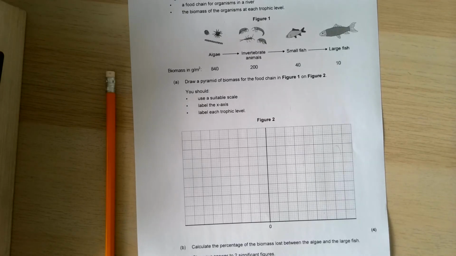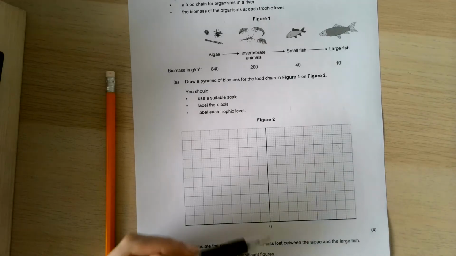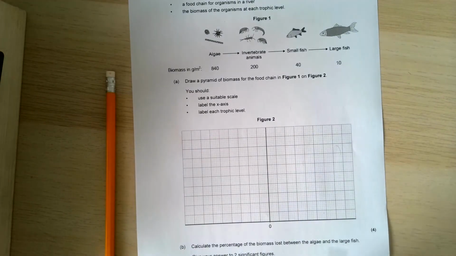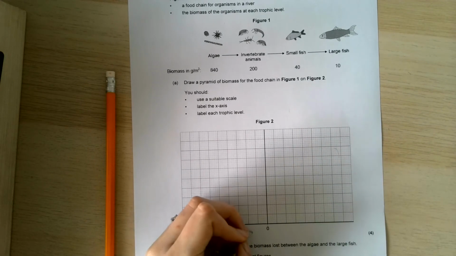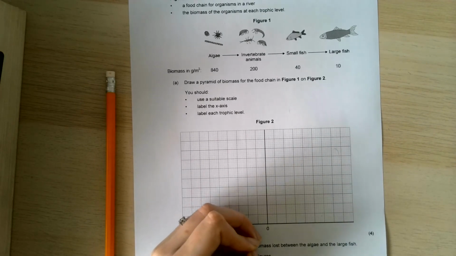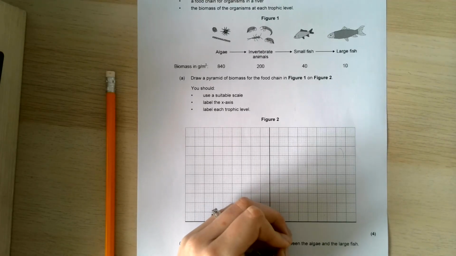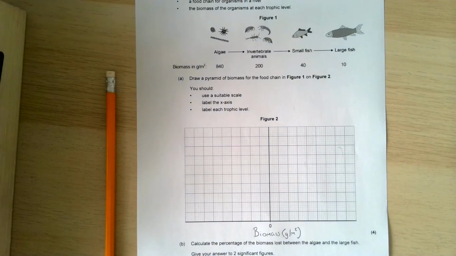Okay, so if I'm making a pyramid of biomass, that means that my different creatures are going to be on top of each other up the y-axis, which means the amount of biomass, so my biomass in grams per metre squared is going to be along the bottom. So your first mark is for labelling the x-axis correctly, so it's biomass in grams per metre squared.